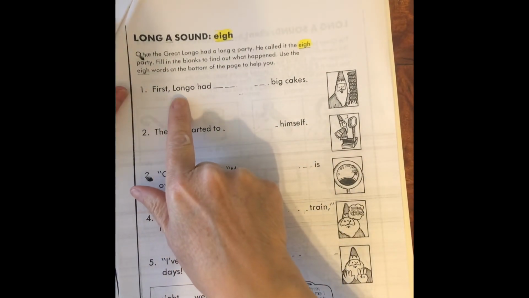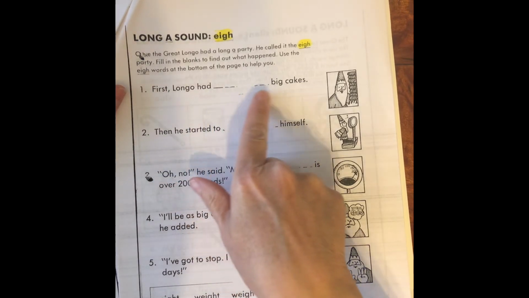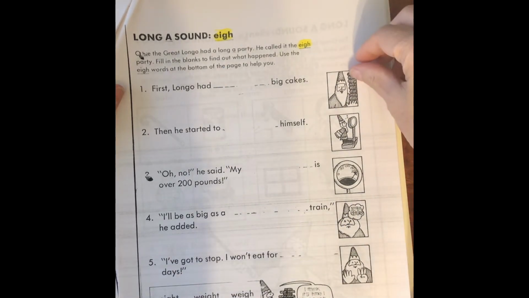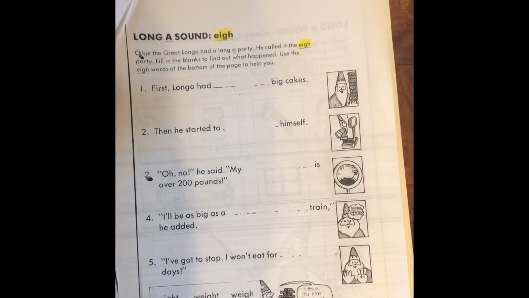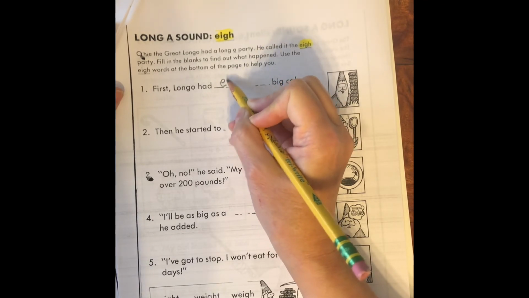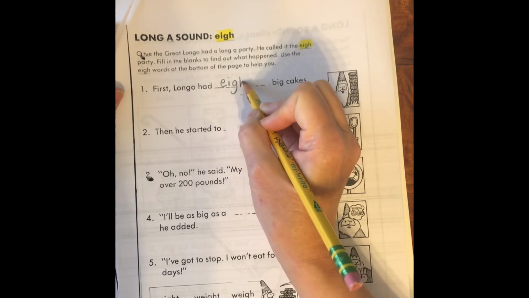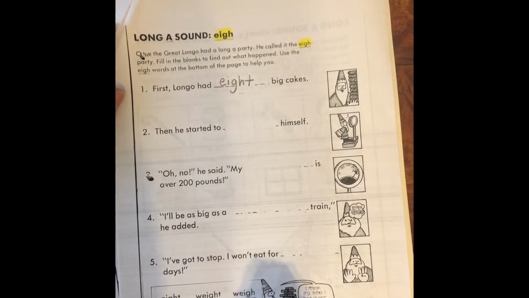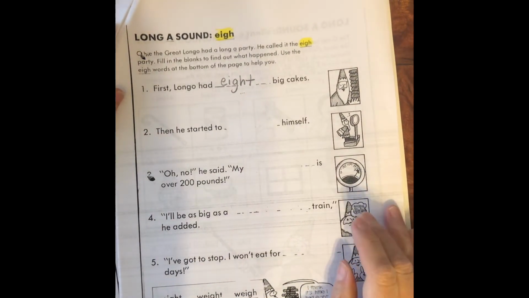First, Longo had blank big cakes. So let's see, how many does he have? 1, 2, 3, 4, 5, 6, 7, 8. Okay, so we need the word 8. Let's go ahead and copy that from the word bank. E-I-G-H. 8. Okay, he has 8 big cakes.